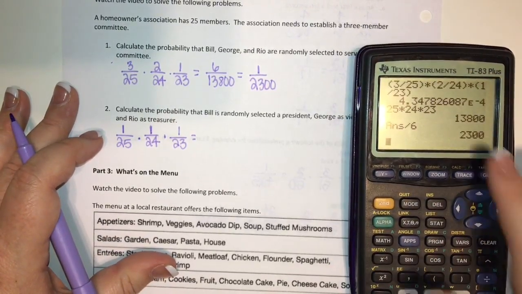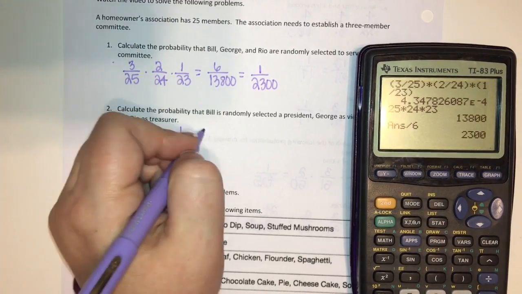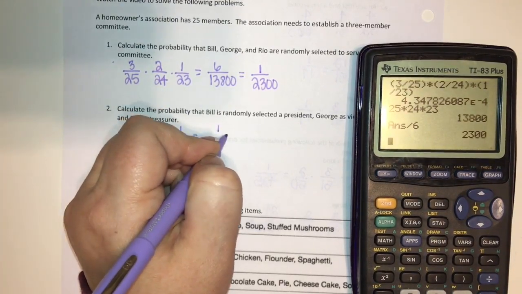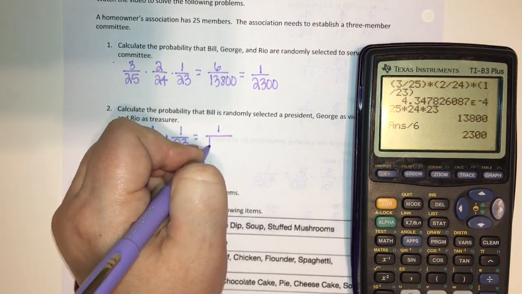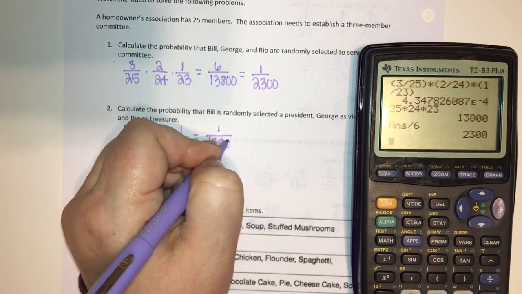So we already did 25 times 24 times 23. So our probability is 1 out of 13,800.